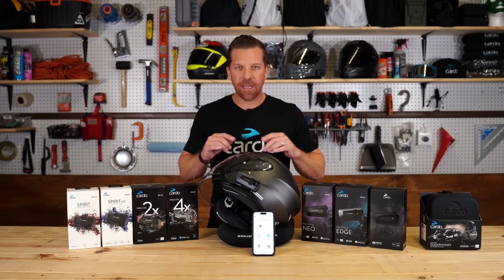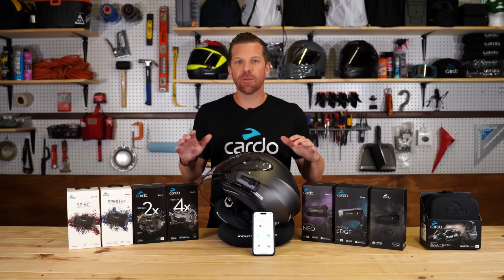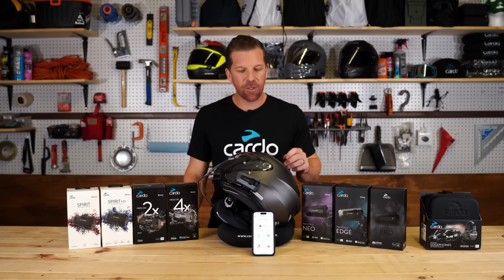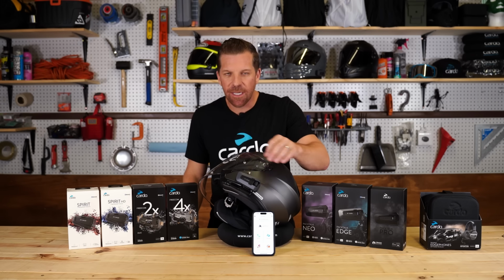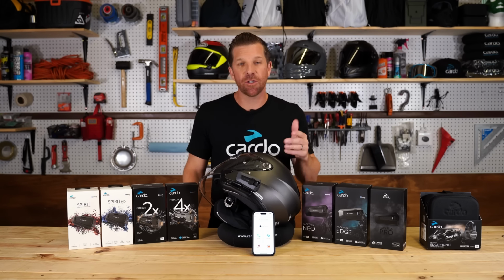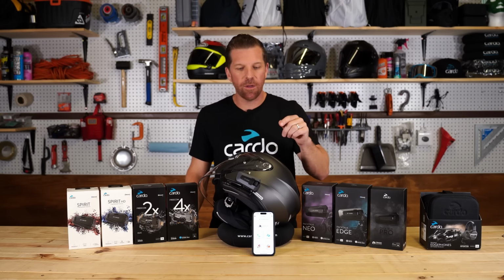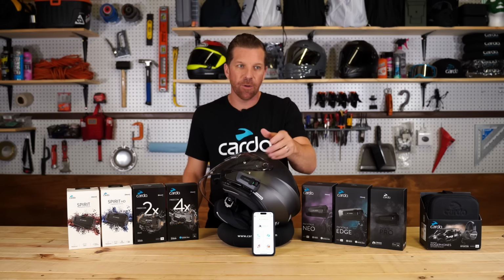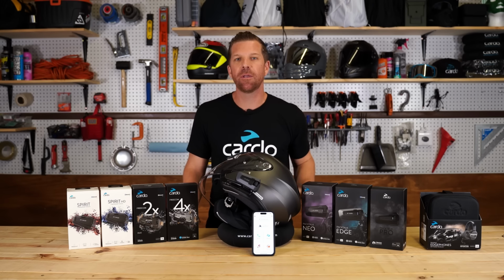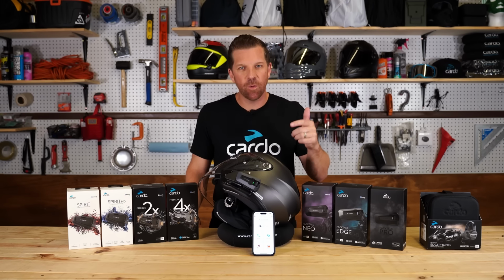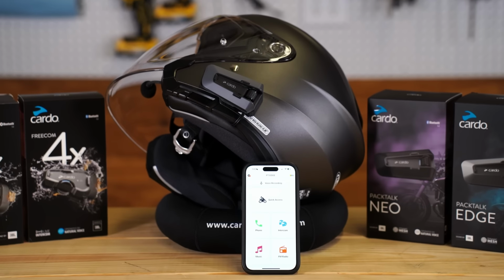Okay, so the Cardo Connect app is compatible with all Cardo models going back even a handful of years now at this point. And it is the place to go when it comes to dialing in your settings and configuration of the headset. I'll show you that here in a minute. It can also be used as a real-time remote control of whatever Cardo headset it's paired with, both in vertical and horizontal mode. And when it comes time to updating your software, you can do that right from the app as well when you're using it with one of our latest generation of products.